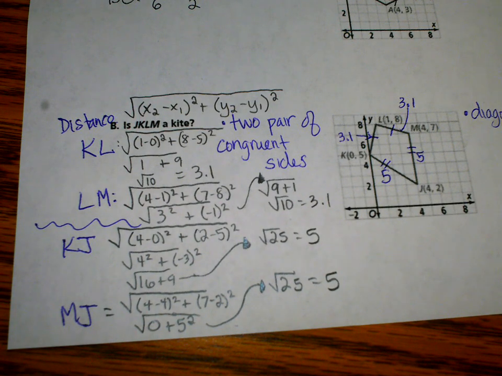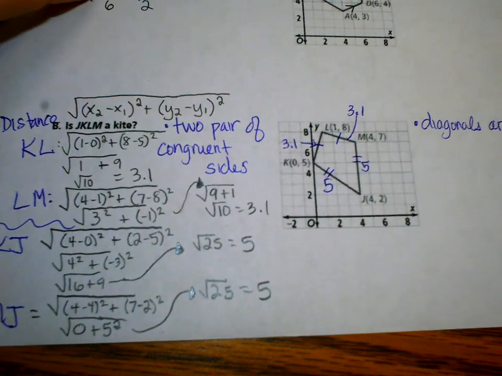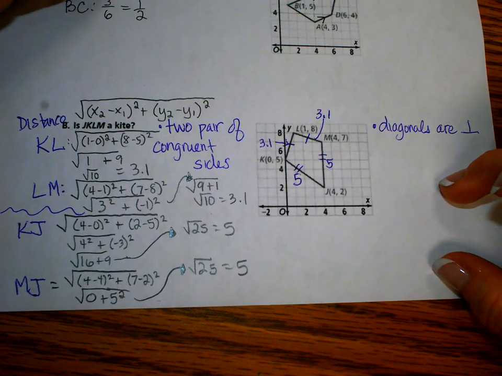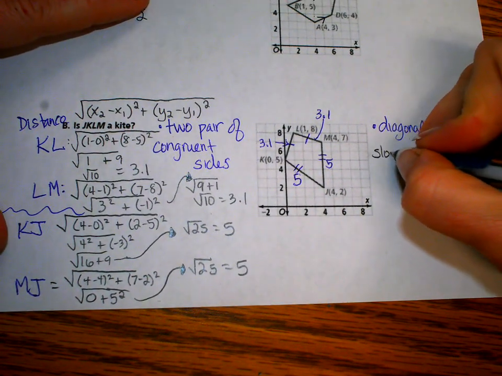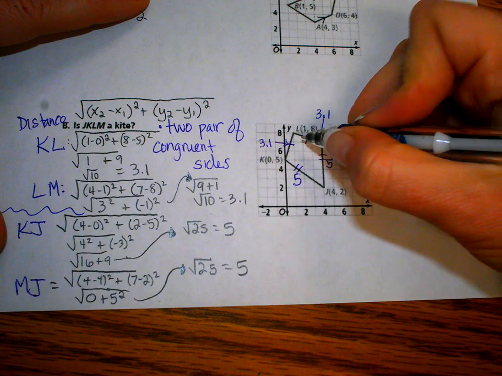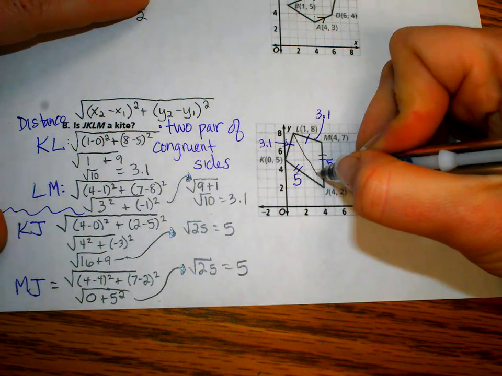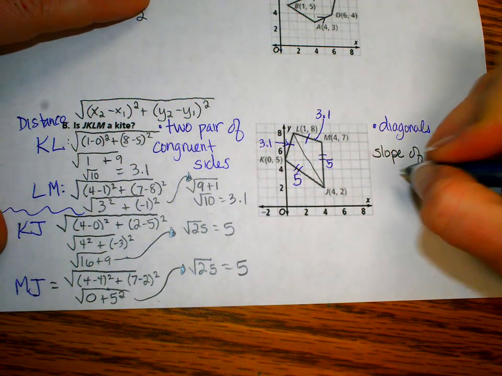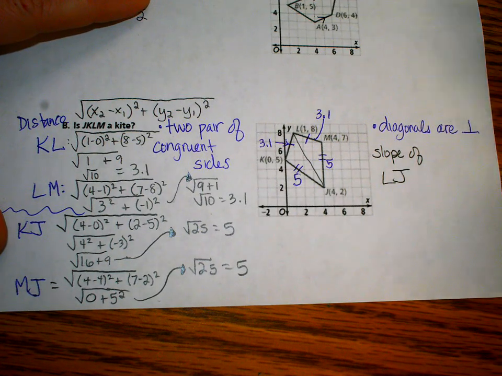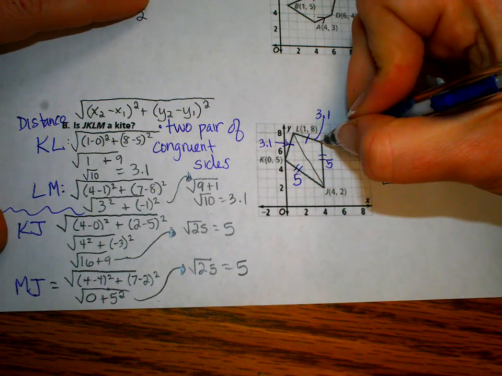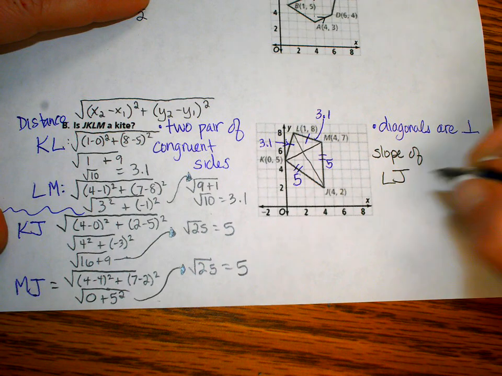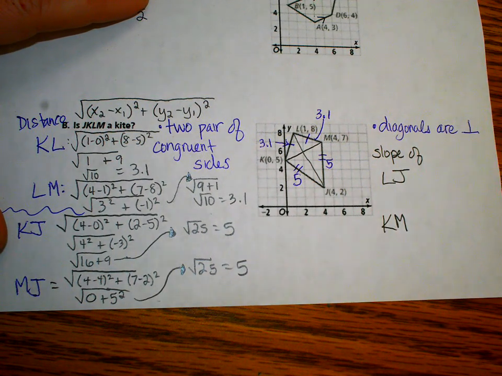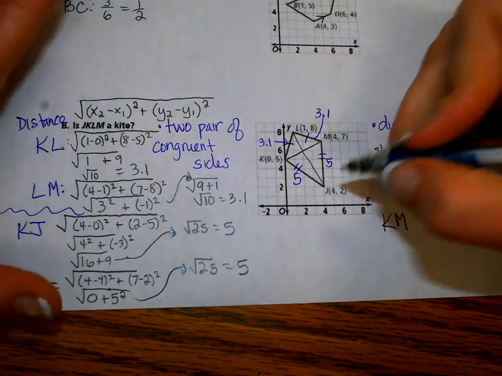Diagonals are perpendicular. So I'm going to need to find, let me zoom out a little bit. Okay, here we go. I need to find the slope of my first diagonal, LJ. I also need to find the slope of KM. I highly recommend, again, that you just do rise over run. Don't make it harder than it needs to be.